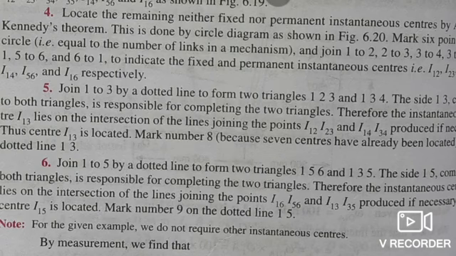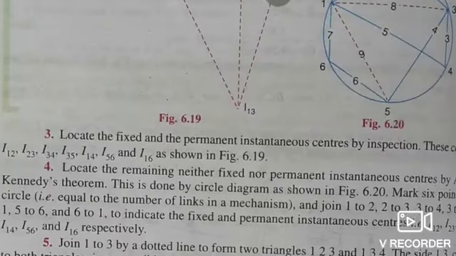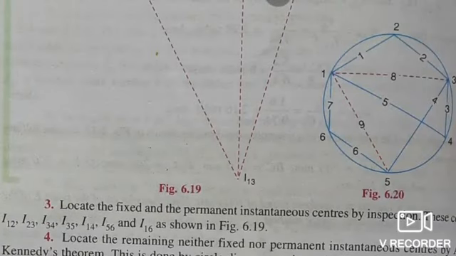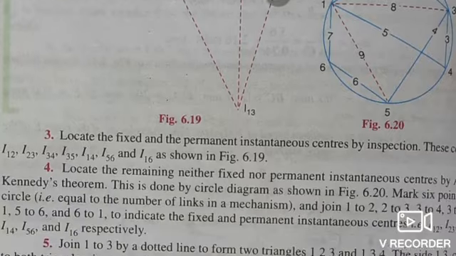Mark 6 points on the circle, equal to the number of links in the mechanism, and join 1 to 2, 2 to 3, 3 to 4, 3 to 5, 4 to 1, 5 to 6, 6 to 1 to indicate the fixed and permanent instantaneous centers I12, I23, I34, I35, I14, I56, and I16 respectively. Fifth point, join 1 to 3 by a dotted line, and locate this as point 8.